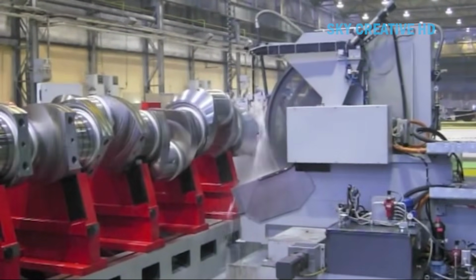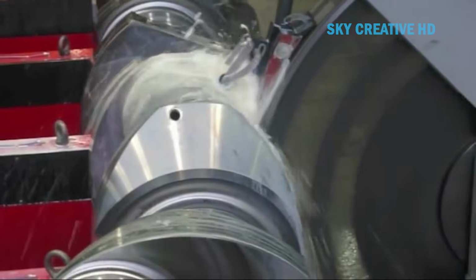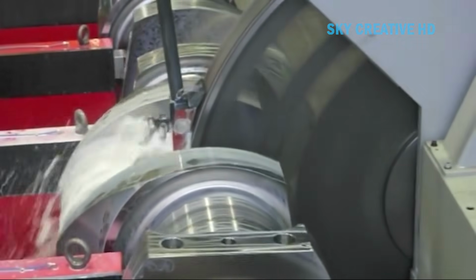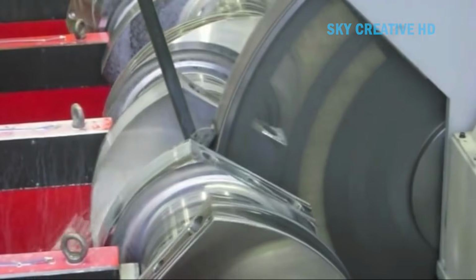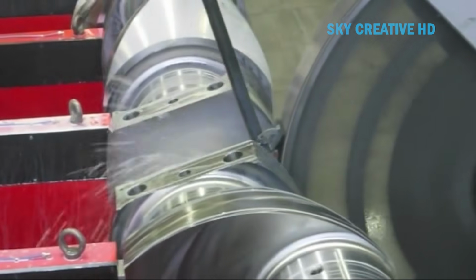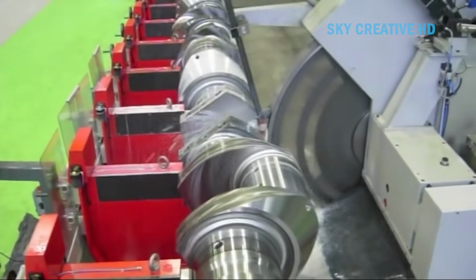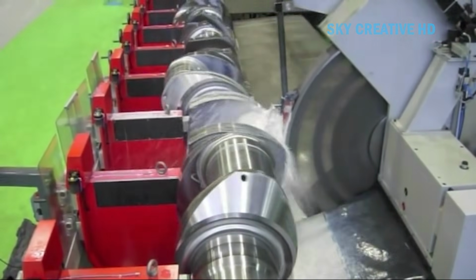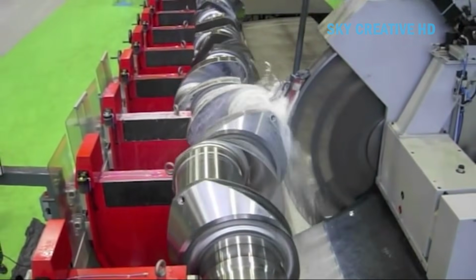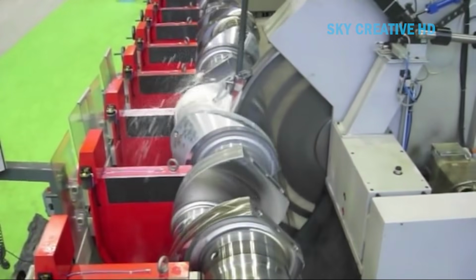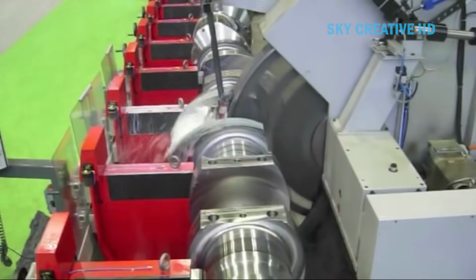Nitriding is a surface hardening process where nitrogen is diffused into the surface of the crankshaft to increase wear resistance. The crankshaft is polished to a mirror finish to further reduce friction and improve performance. Techniques like magnetic particle inspection and ultrasonic testing are used to detect any internal or surface defects. All dimensions are checked against the design specifications to ensure accuracy.